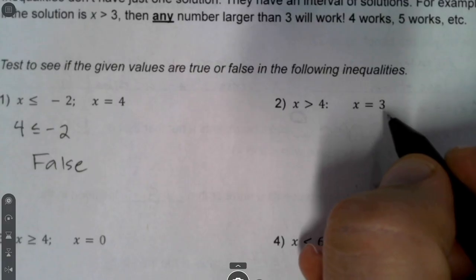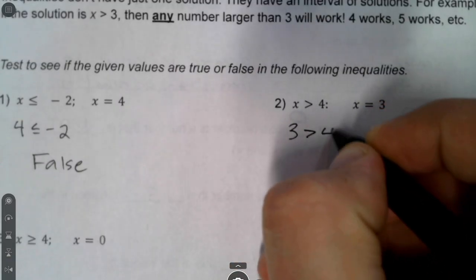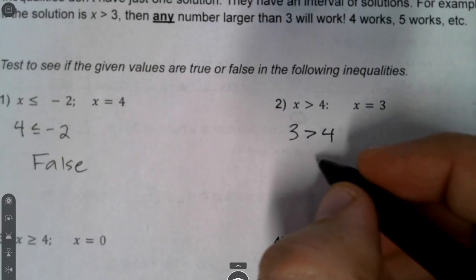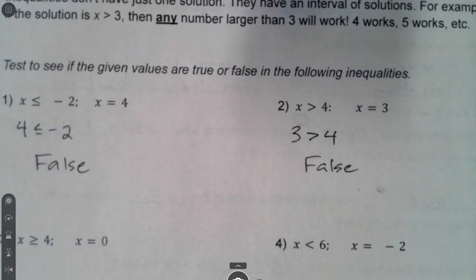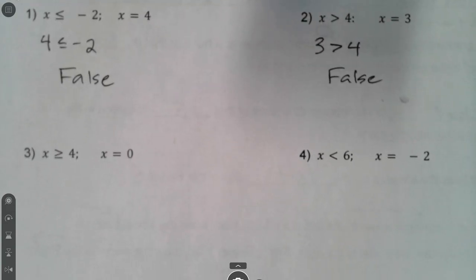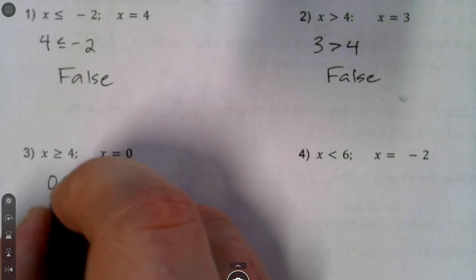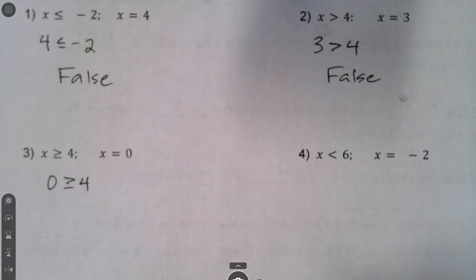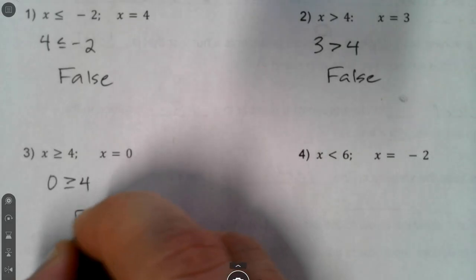Okay, number 2, we plug in 3. 3 is greater than 4. That's also false. 3 is not bigger than 4. I know, shocking, right? Okay, 3 says try plugging in 0. 0 greater than or equal to 4. That's also false. 0 is not bigger than 4. It's not equal to 4.